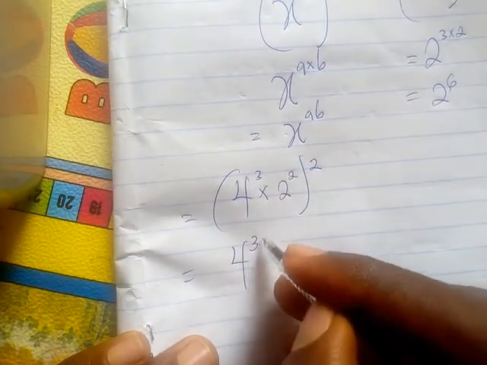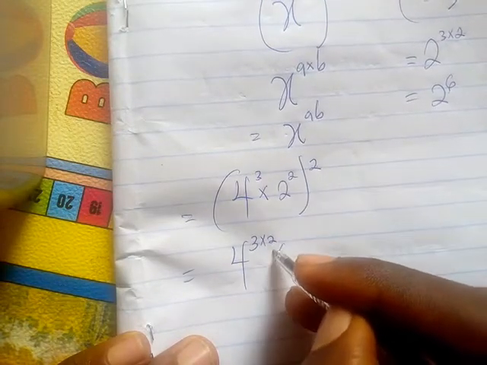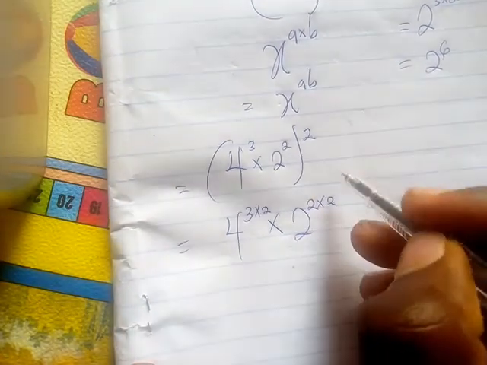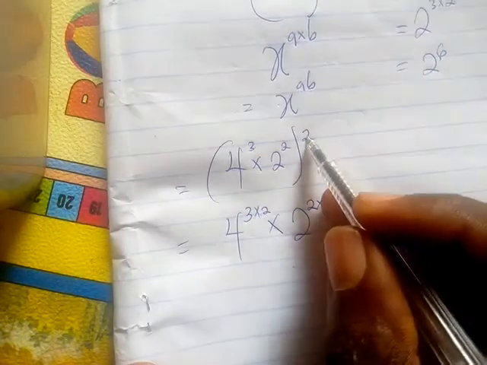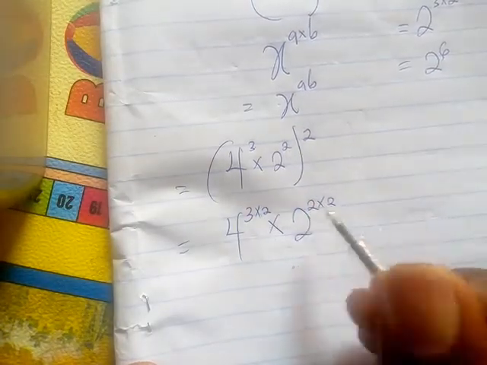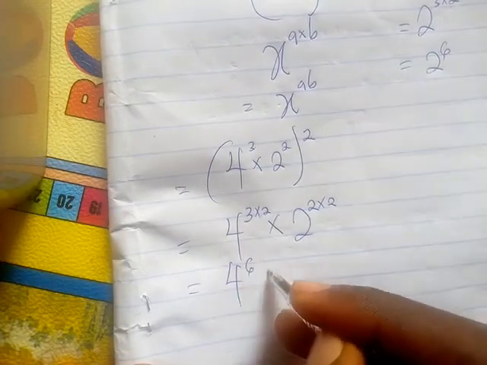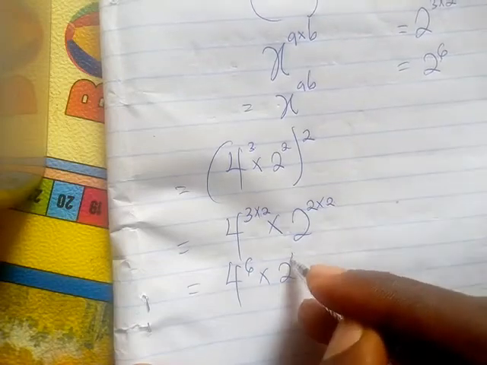So it becomes 3 times 2, and 2 raised to the power 2 times 2. So these two affect 3 and it becomes 3 times 2. These two affect this, it becomes 2 times 2. So it now becomes 4 raised to the power 6 times 2 raised to the power 4.